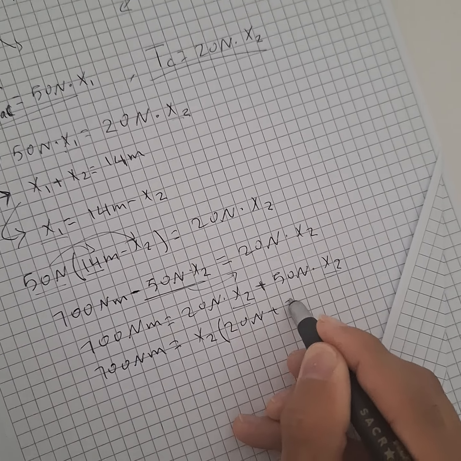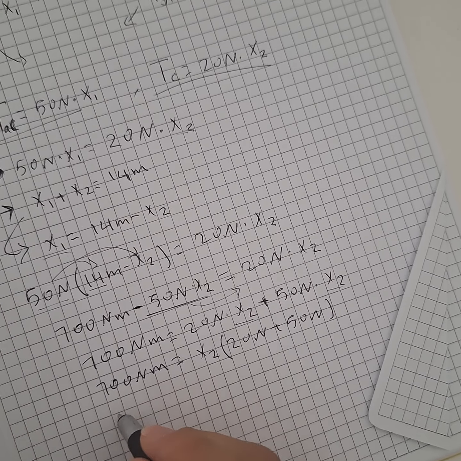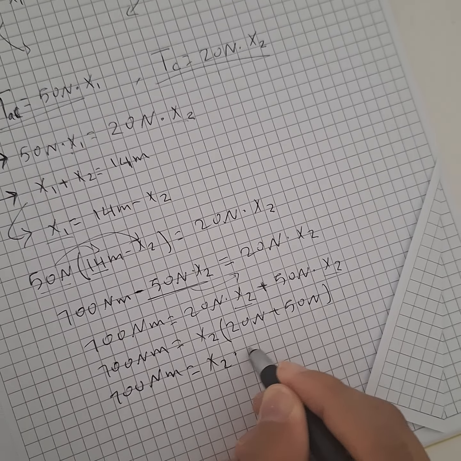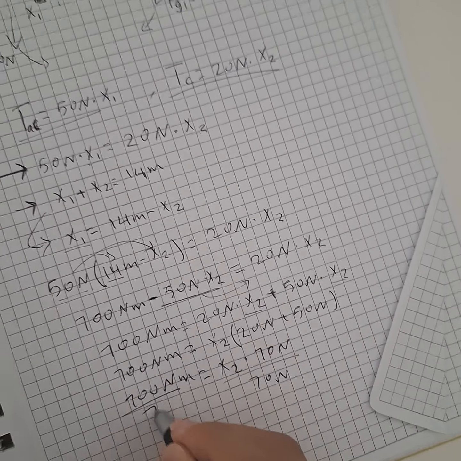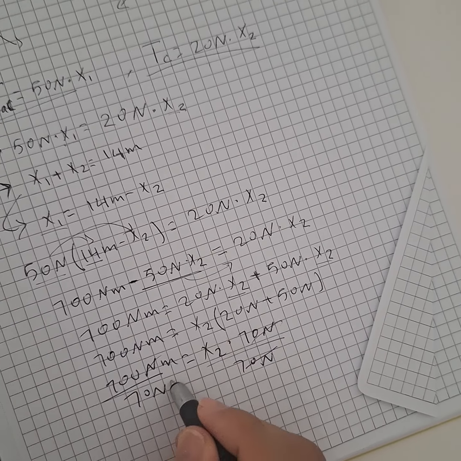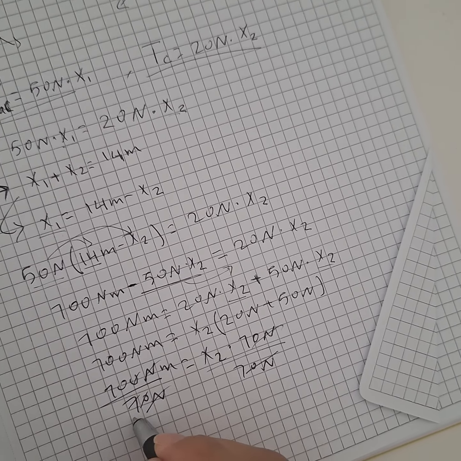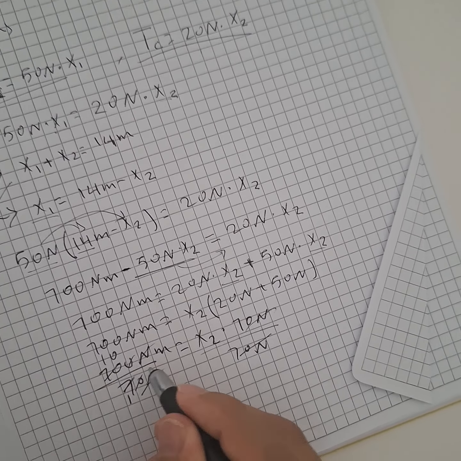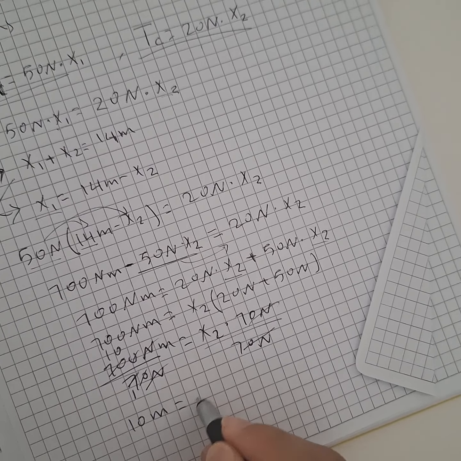Now, moving forward, 700 Newton meters is equal to, we will take x2 as a factor, 20 newtons plus 50 newtons. Now 700 Newton meters is equal to x2 times 70 newtons. Divide both sides by 70 newtons now. Newton cancels with Newton. 0 cancels with 0. And 7 divided by 7 is 1. 70 divided by 7 is 10. So what we're left with here is 10 meters. 10 meters is equal to x2.